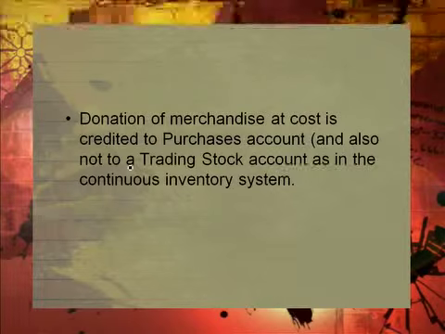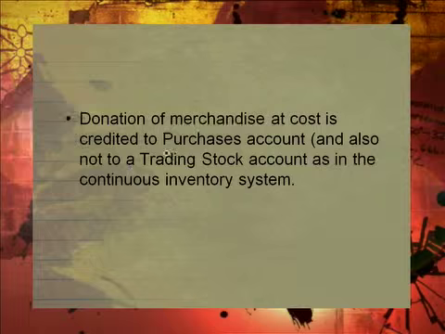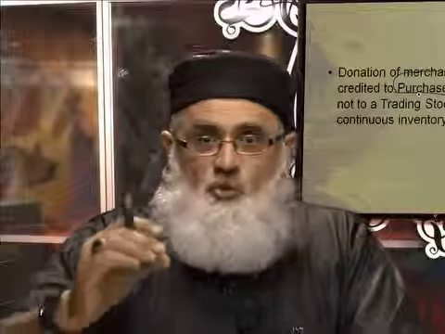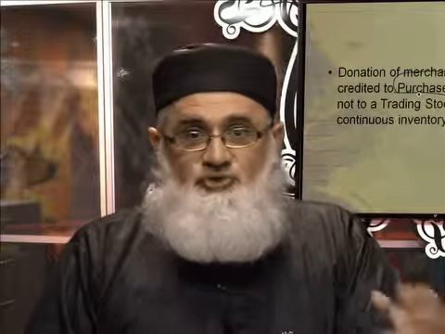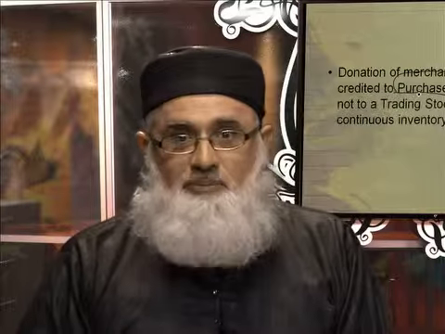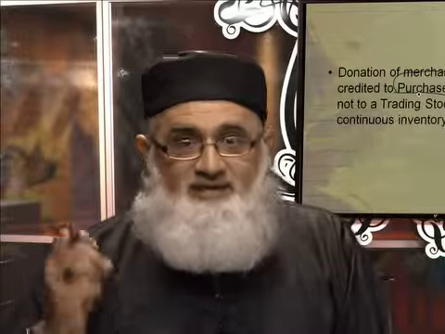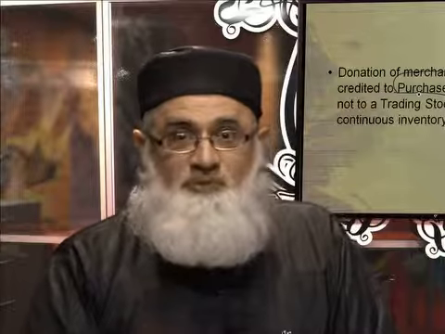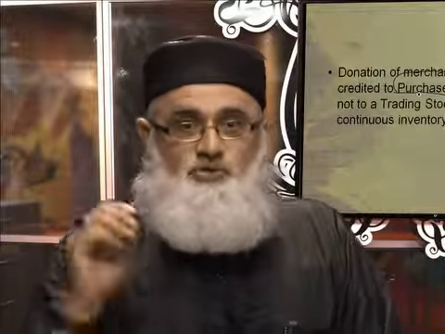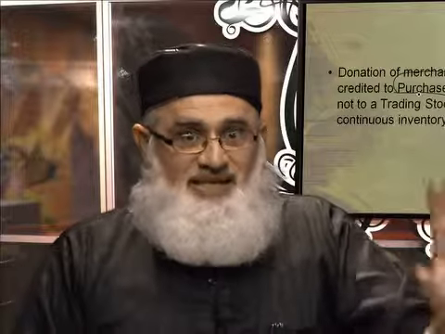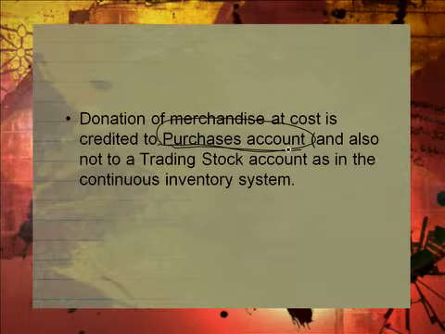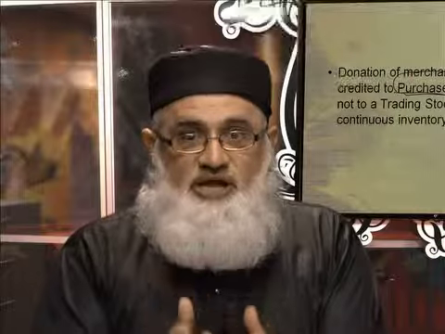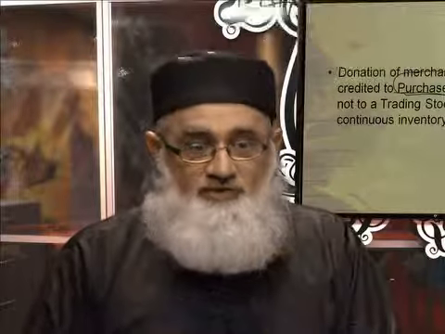What about donations? Certainly, if there's donations of merchandise, it's also credited to your purchases account. Remember, we are highlighting specific items for you because when you had donations and you were using the perpetual system, what was your double entry? You debited donations and credited trading stock, but not when you're doing periodic. When you're doing periodic, your double entry is debit donations. That doesn't change, but the credit goes to your purchases account. That's right. Why? Because you do not have a trading stock account. It's not used for that purpose.